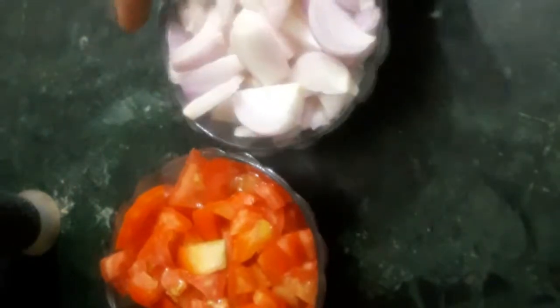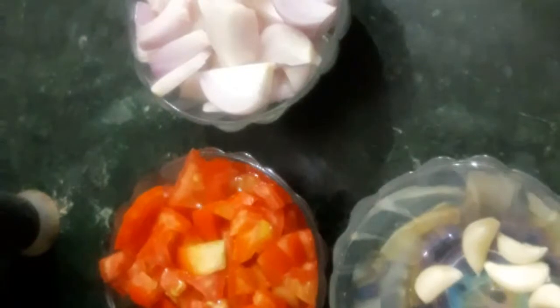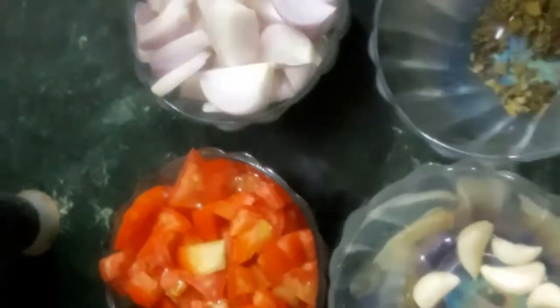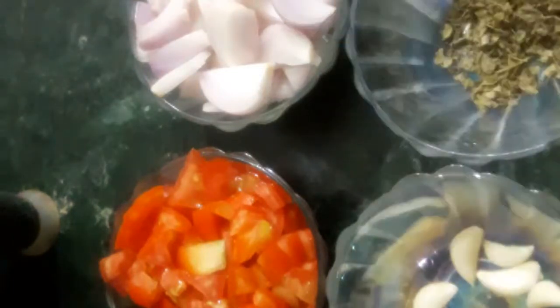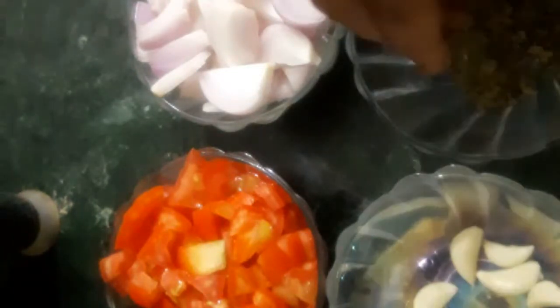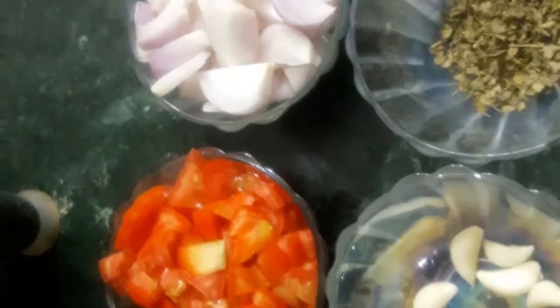For making this recipe, we need 1 bowl of tomatoes, 1 bowl of chopped onion, a few garlic cloves, and 1 inch to 1.5 inch of ginger piece. And you need the fenugreek, also called kasuri methi in India. It gives a nice taste to your recipe, and you can add more also, but if you use it in less quantity, that will be better.